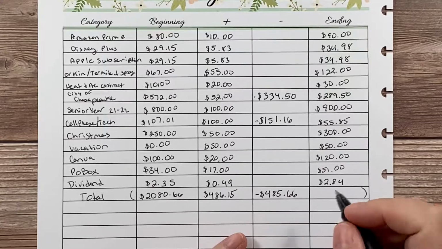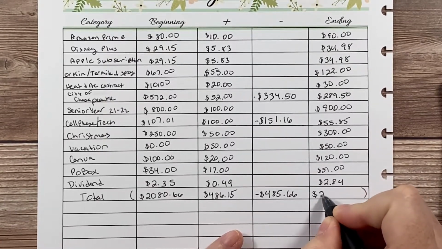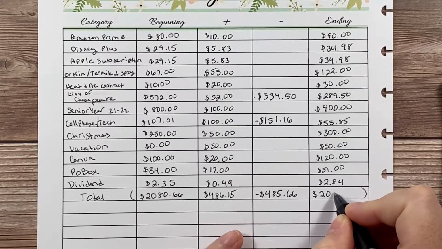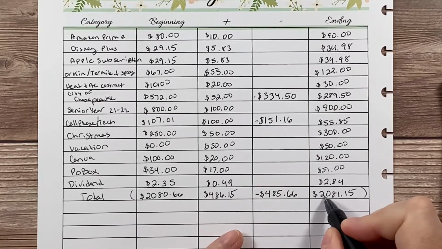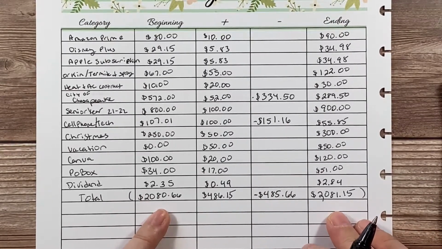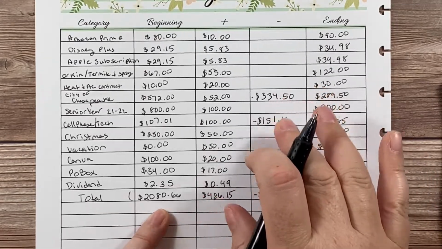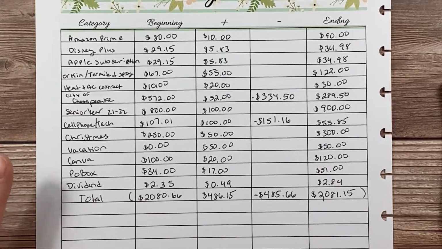So my total here, and I'll just write it down because I have the number in front of me, is actually $81.15. So not much difference from the beginning to the end of the month, but that just means we maintained everything and we redistributed the funds and paid for what we need to pay for. So that's what I love about sinking funds.